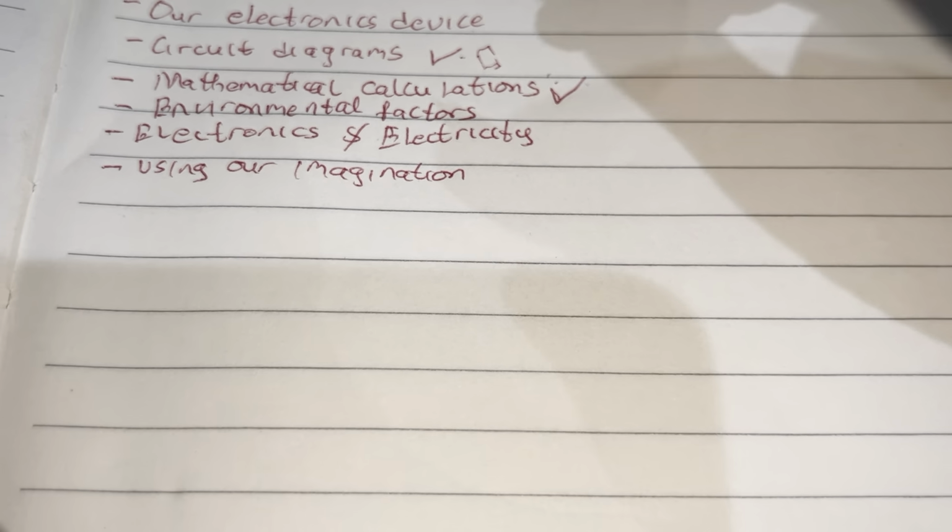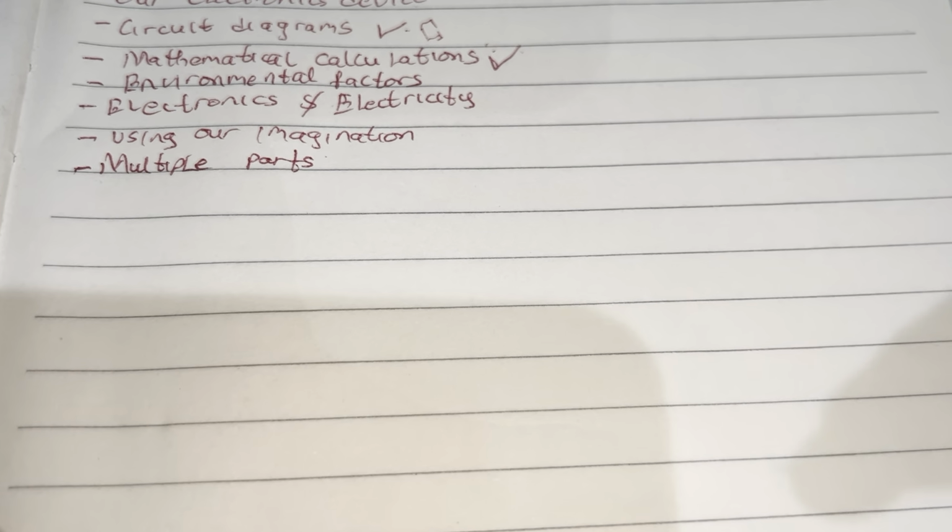This series is going to consist of multiple parts. We will develop a high quality electronic charger generating 5 volts.